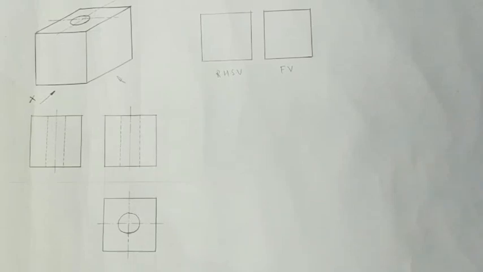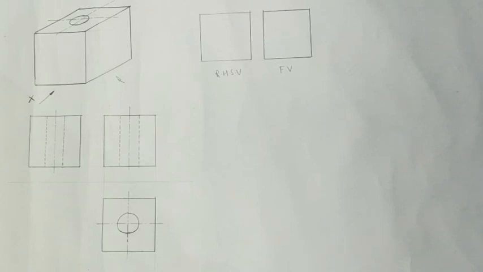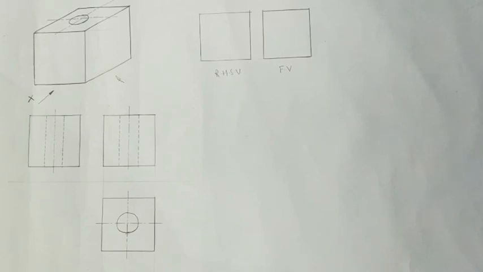Hello friends, today we will talk on sectional orthographic projection, how to draw the sectional views. So before reaching that topic, the first question which may come to your mind is, what is the need of drawing a sectional view? Or you may have a question, what exactly does the sectional view mean? So I will give you the answer to both questions first, then we will see how to draw them.